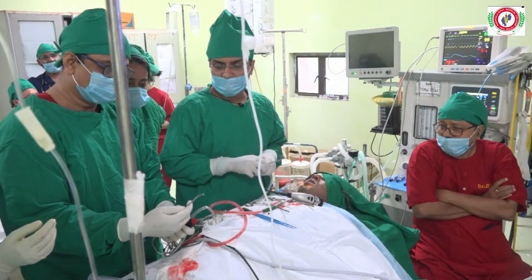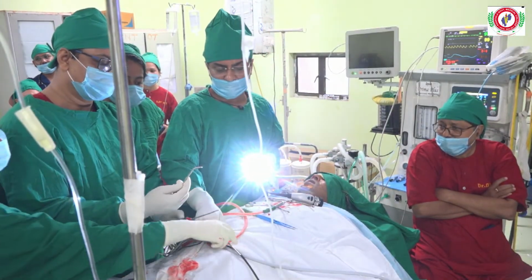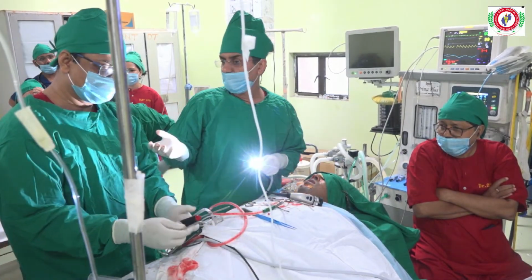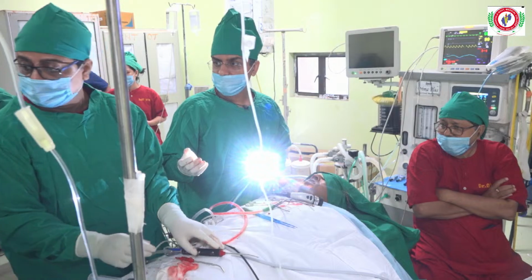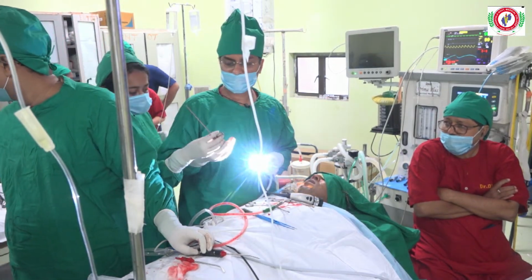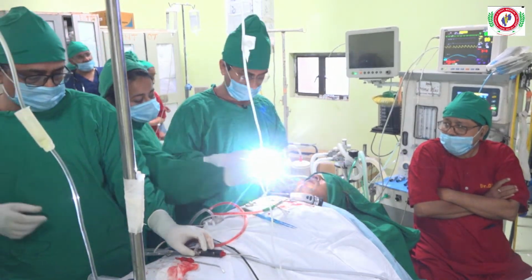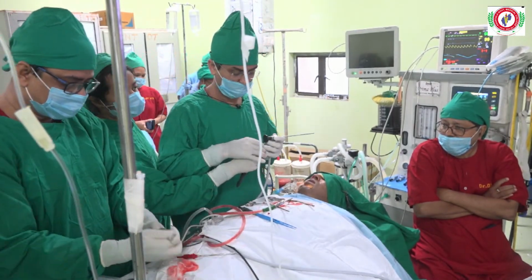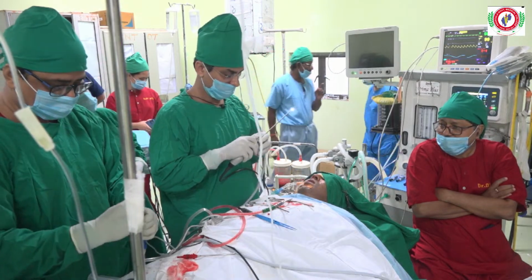Yes, so I need a 40 rad now and angled. We have a 45 degree scope and a 40 rad blade. But the problem here is this is an adenoid blade actually, we don't have a 45 rad blade. Give me a 45 degree scope.